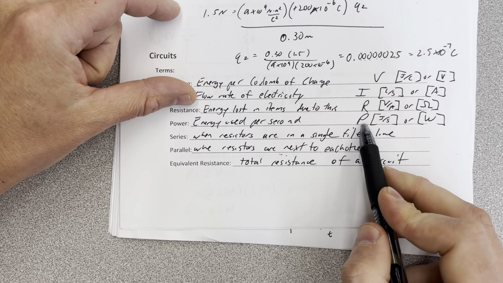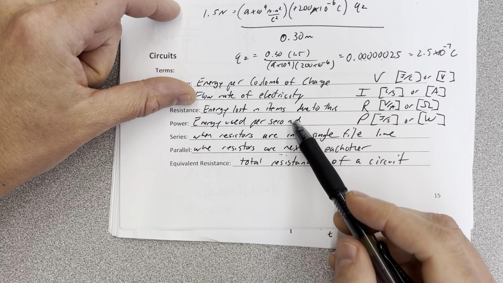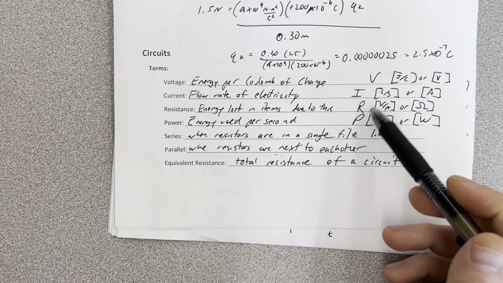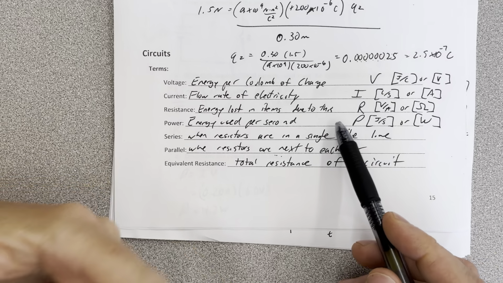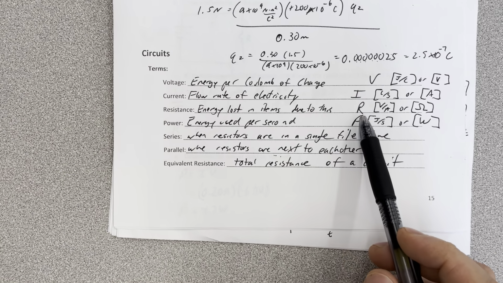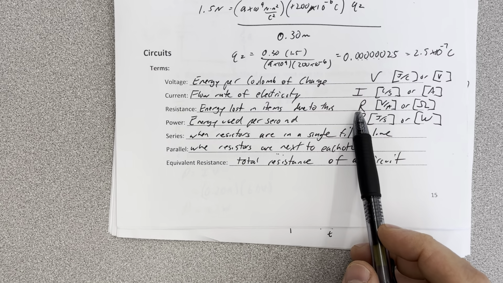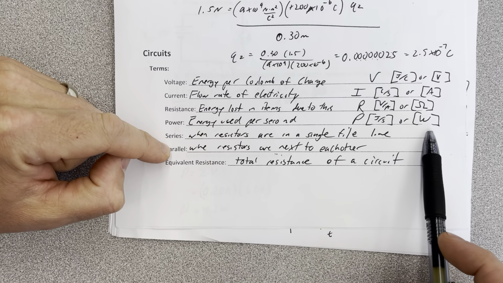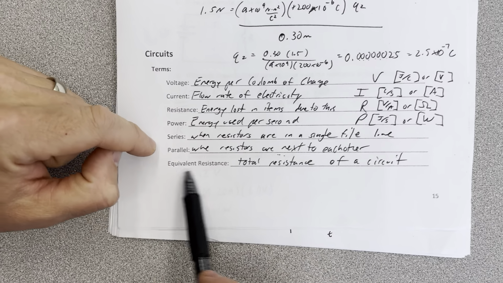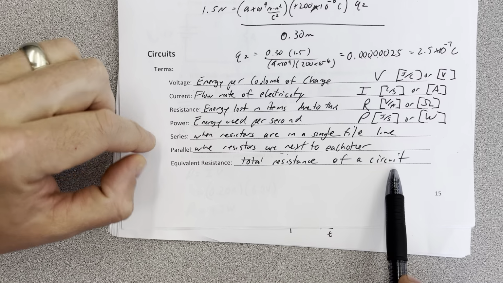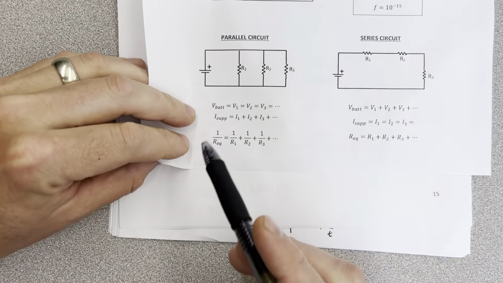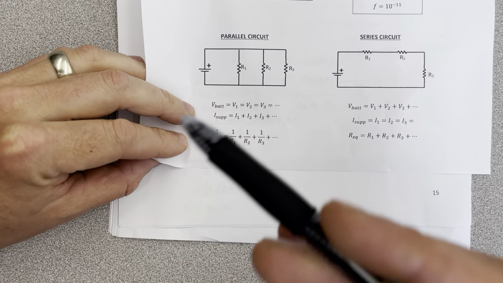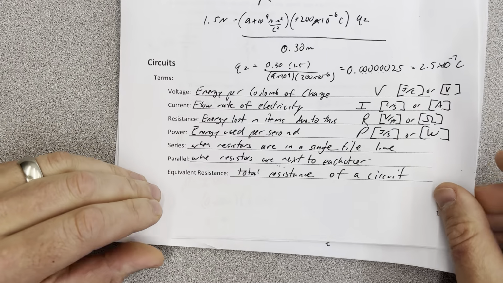Power is the energy used per second, so the power consumption. So there's a relationship clearly between resistance and power, right? The power use is going to depend on the resistance, but also on how much voltage is pushing. Current, you don't really control. Current responds to the voltage and the resistance. Anyway, series is when resistors are in single file line. Parallel is when they're next to each other. Equivalent resistance is the total resistance of a circuit. Now, keep in mind, it's not necessarily just the simple sum of the resistances, right? It's the equivalent resistance. That's why we call it equivalent resistance and not just total resistance.